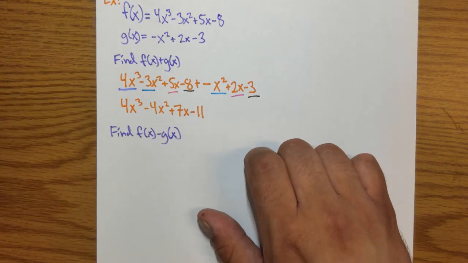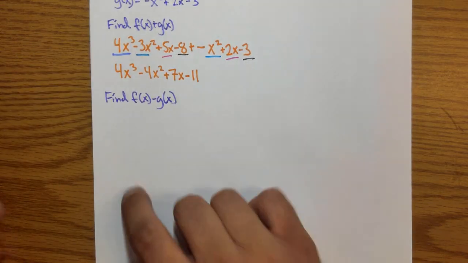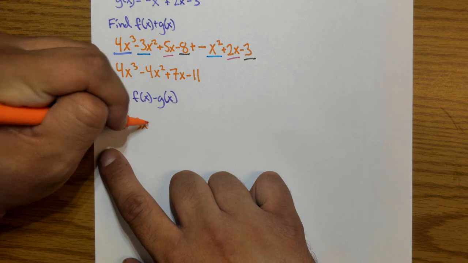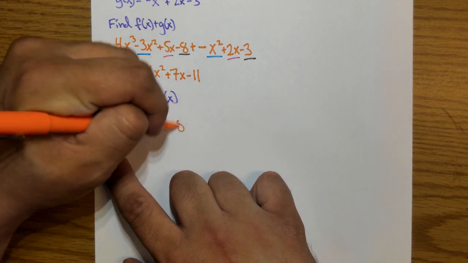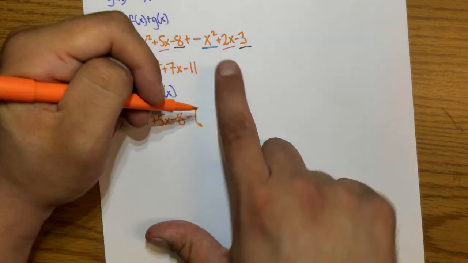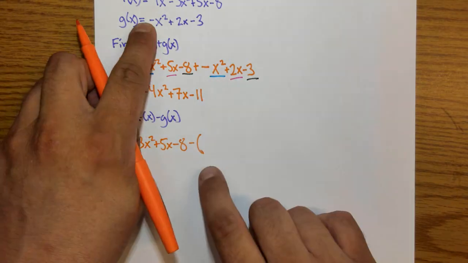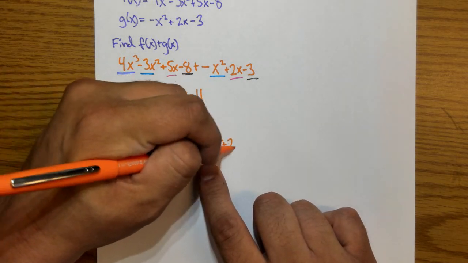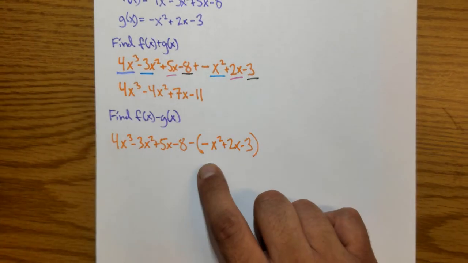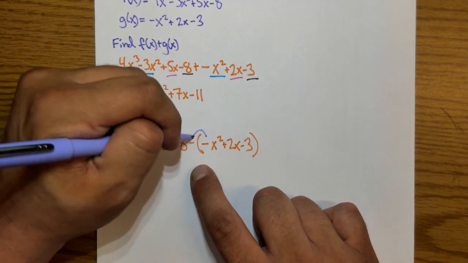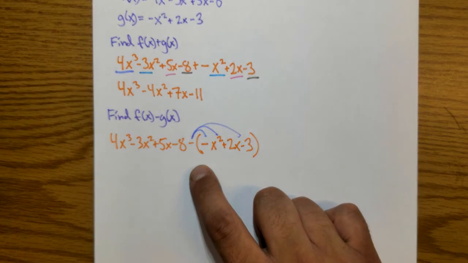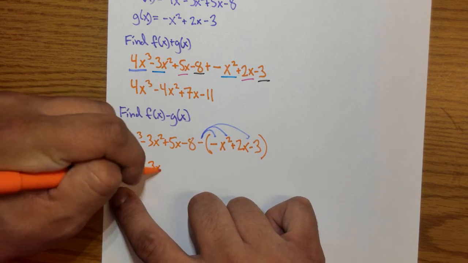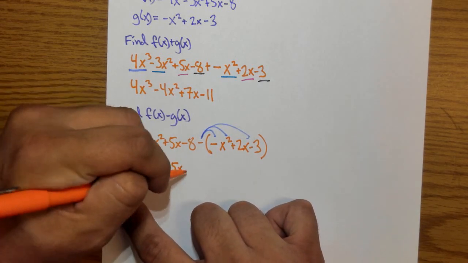And that's the sum. So now to find the difference, again we're going to write it out, but we're going to put a subtraction in the middle first and put parentheses around the second one. So minus and then parentheses. Then don't forget this, there's already a negative here, so we're going to do a double negative right there. So negative x squared plus 2x minus 3. And then we're going to distribute to all of these. So just write it out again. 4x cubed minus 3x squared plus 5x minus 8.